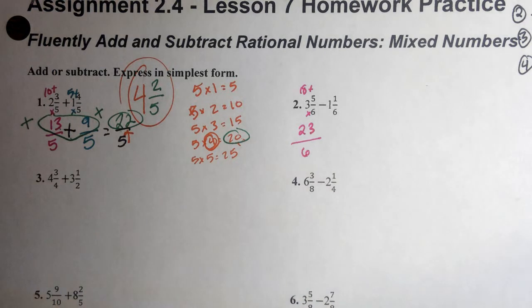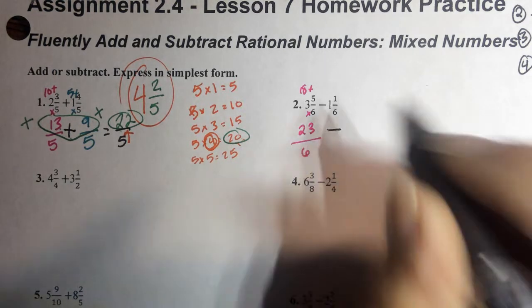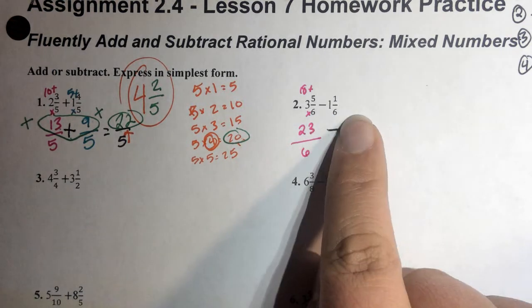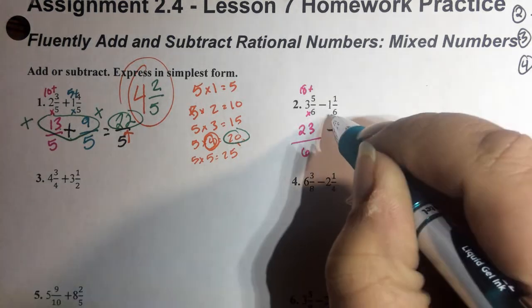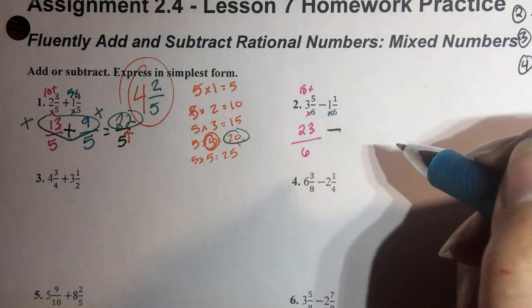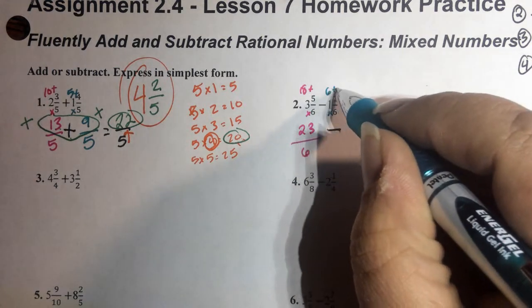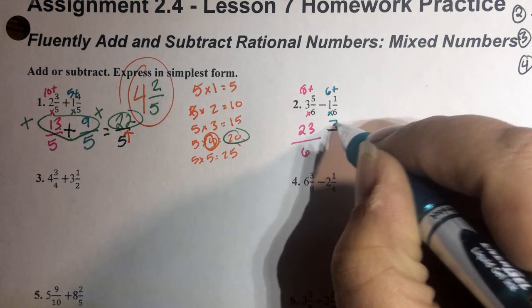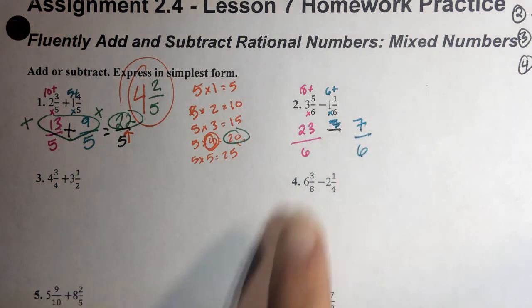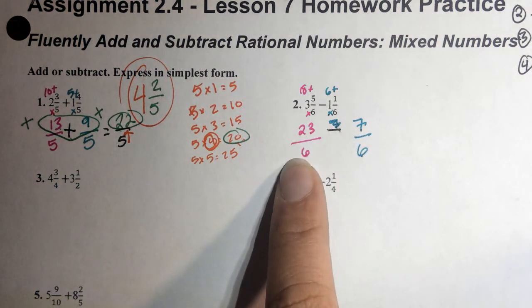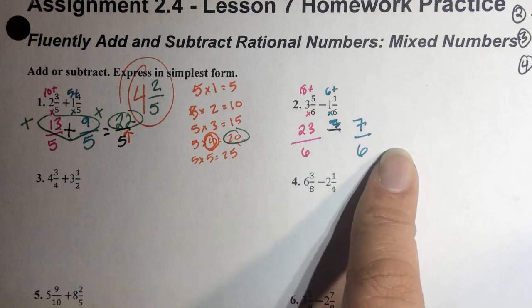And then I'm just going to write down the minus sign, minus 1 1/6. So multiply 1 times 6, and that's 6. Add the numerator 1 is 7, so 7 over 6. So I've got 23/6 minus 7/6.